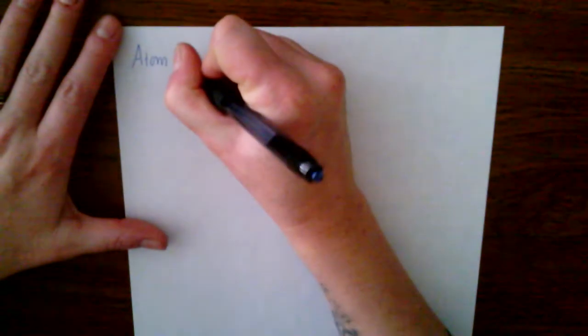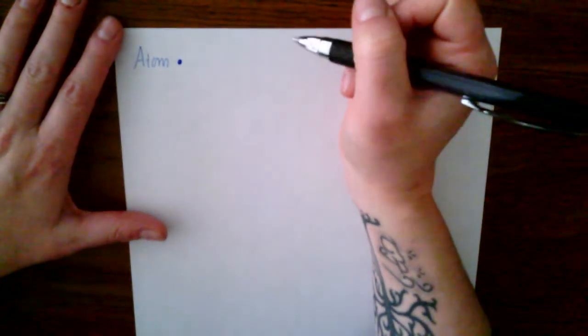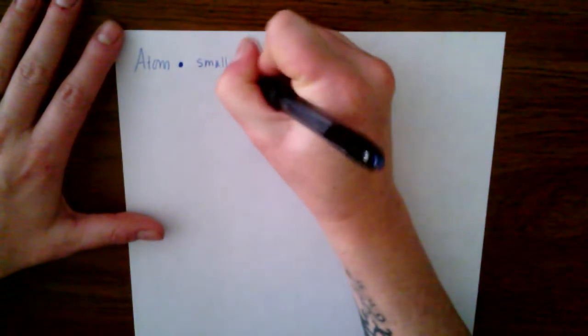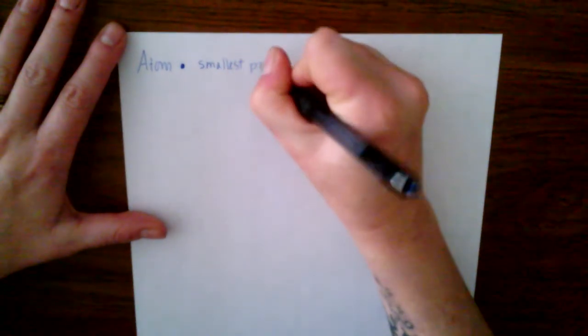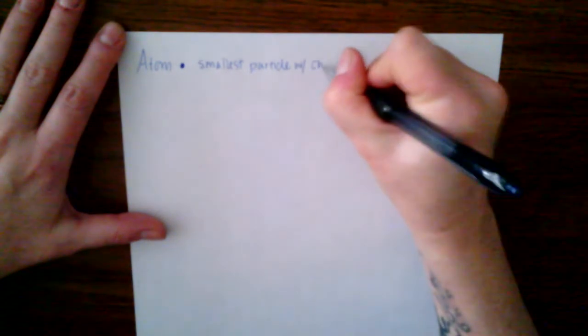So an atom is usually represented by just a little dot, or we're going to draw it out later on, and I'll show you all the different parts, but it's the smallest particle with characteristics.